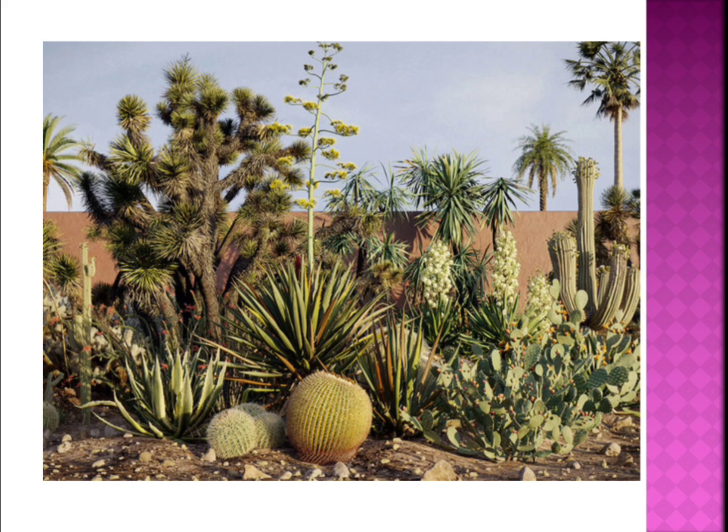That means these plants will lose their food as well as the water they stored. To avoid that, they grow spines so that the animals will not come and eat those leaves or those plants.